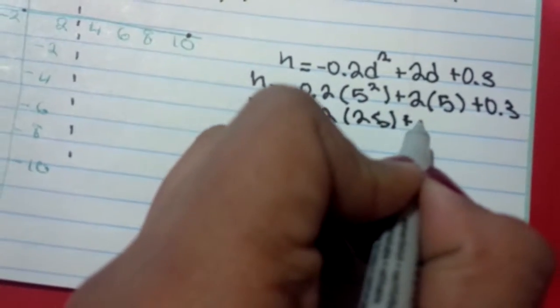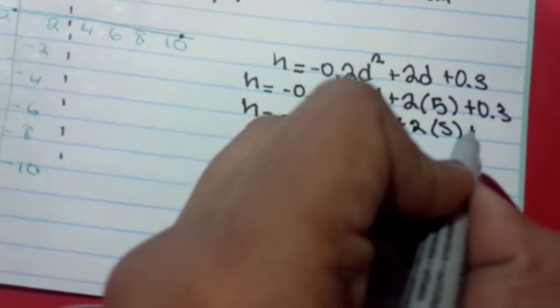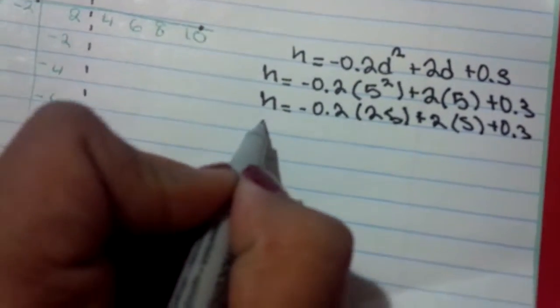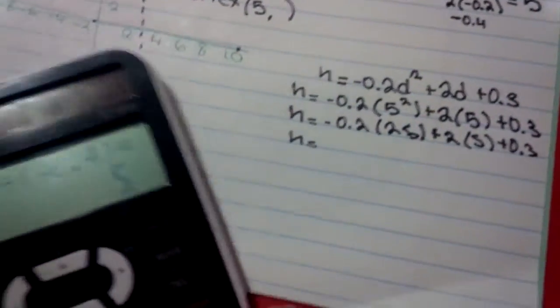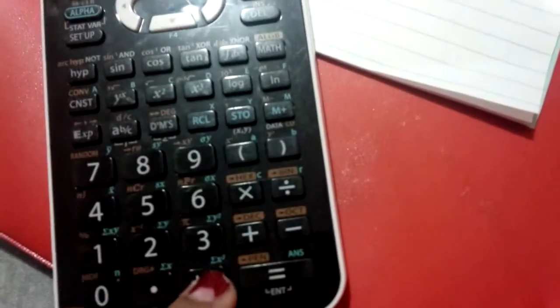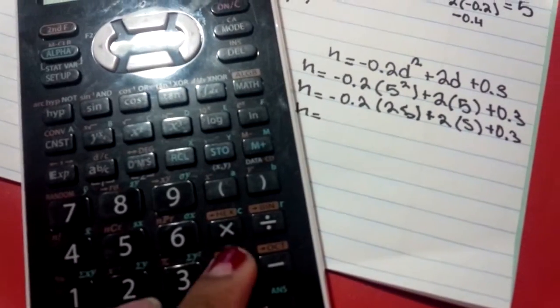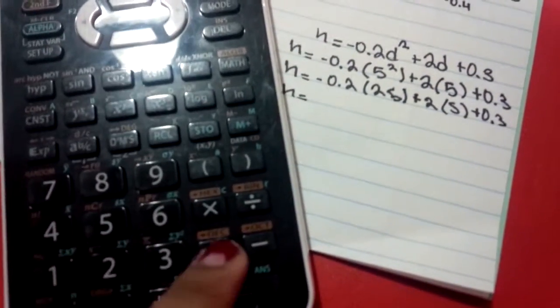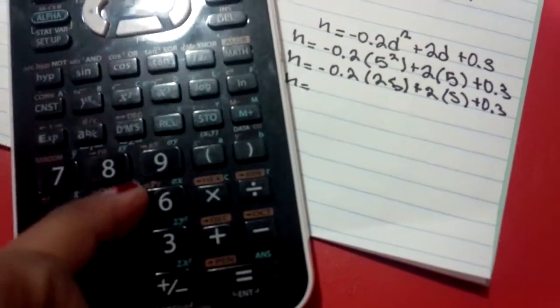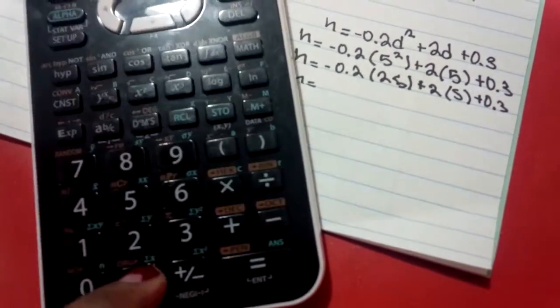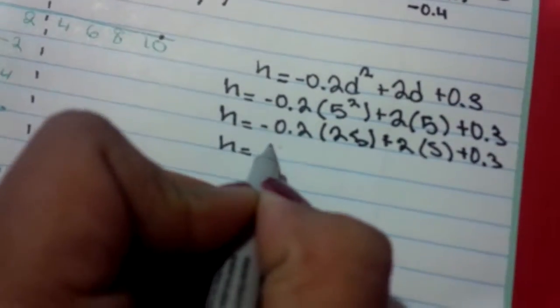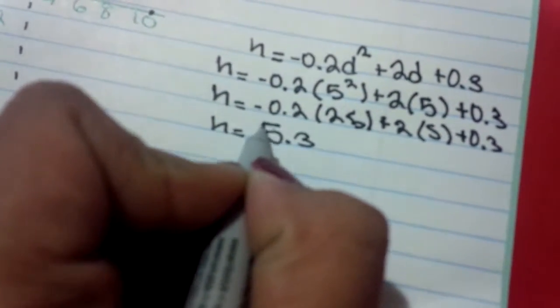So h should equal negative 0.2 times 25 plus 2 times 5 plus 0.3. This gives us 5.3. So our h value is 5.3. So the vertex should be 5.3.